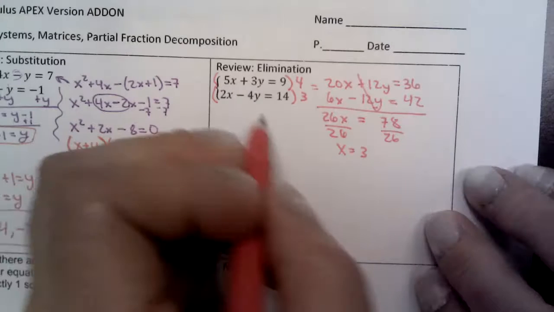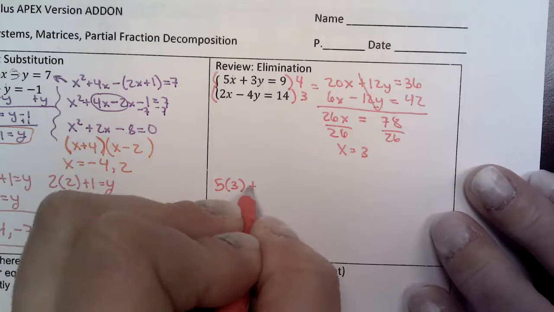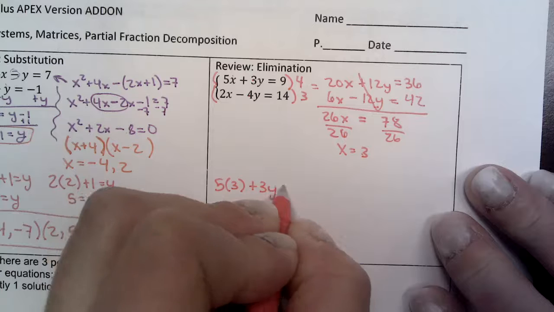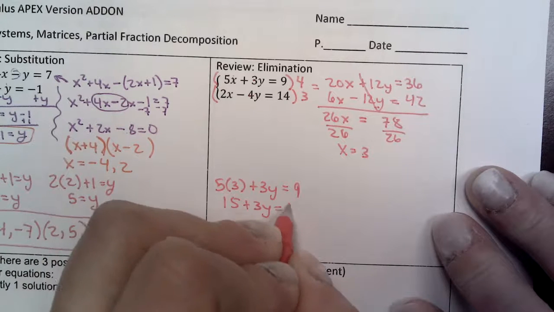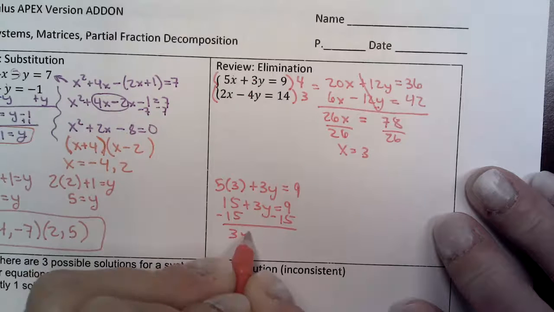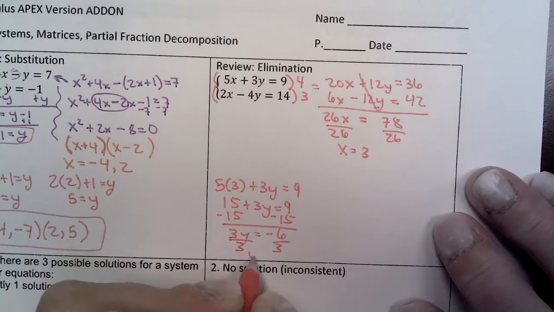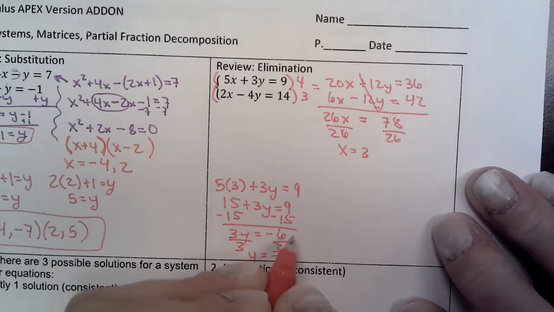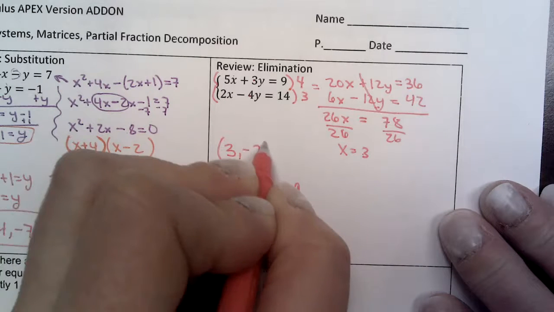So now I'm going to go ahead and plug 3 back into either one of these equations. So 5 times 3 plus 3y equals 9. 15 plus 3y equals 9. Subtract 15 from both sides. 3y equals negative 6. So y is going to equal negative 2. So my answer then is going to be 3, negative 2.